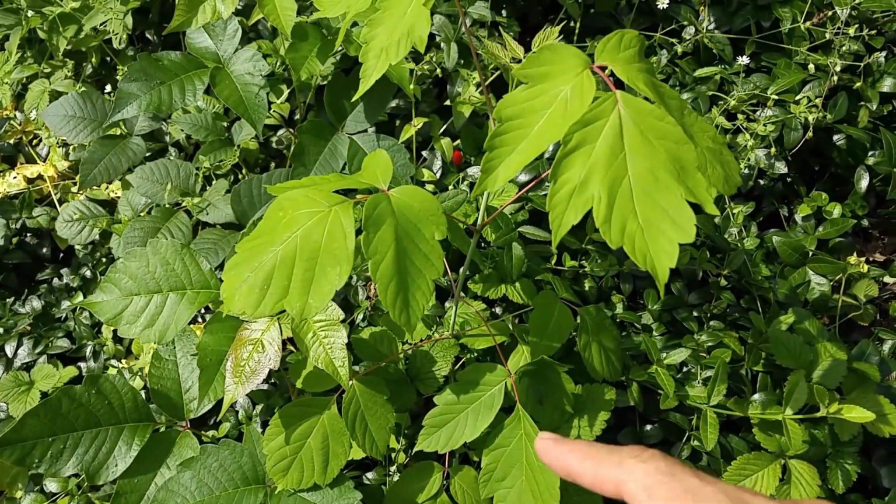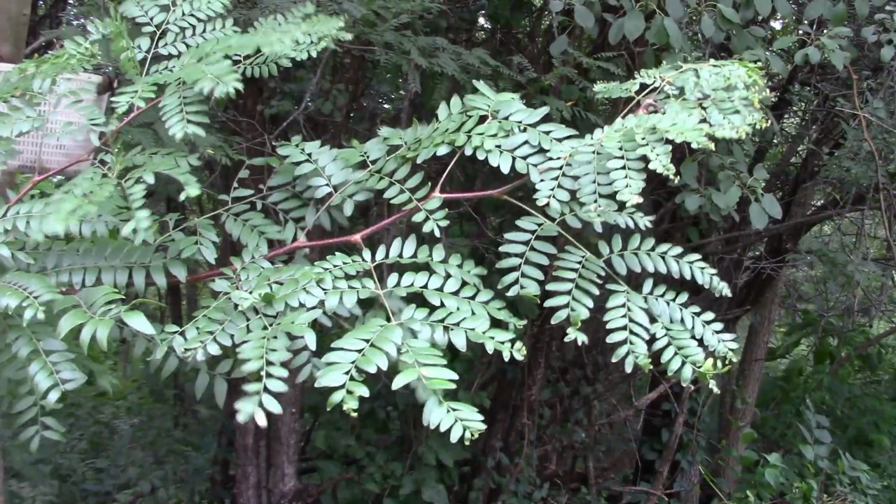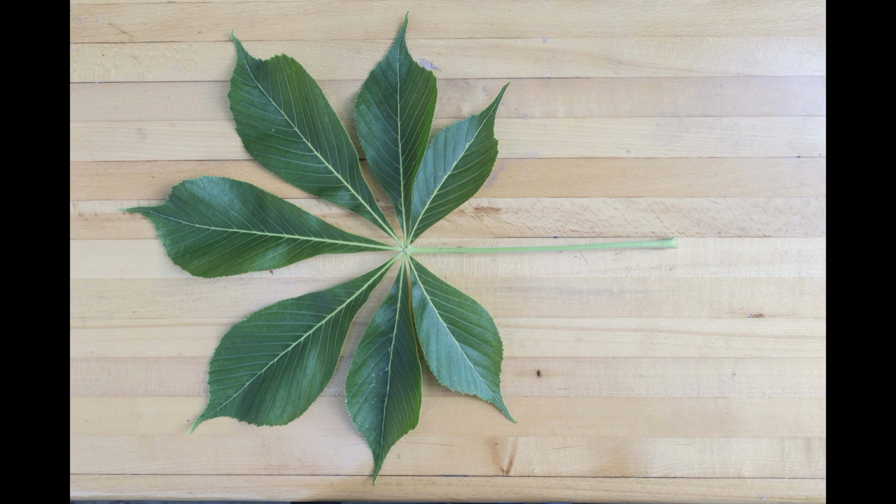Most maples have simple leaves, but some are compound, such as box elder. Roses have compound leaves, and honey locusts have multiply compound leaves. Compound leaves can be palmately or pinnately compound. As the name suggests, palmately compound leaves have leaflets that radiate out like fingers on a hand, such as on chestnuts.